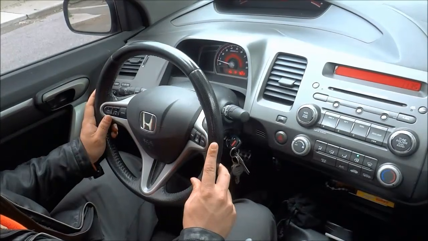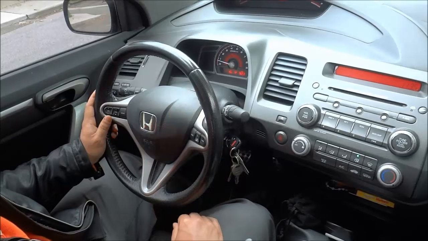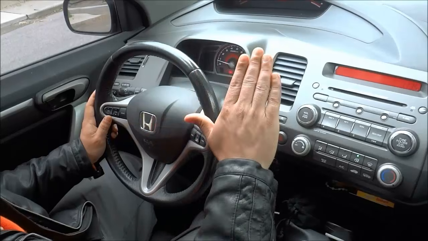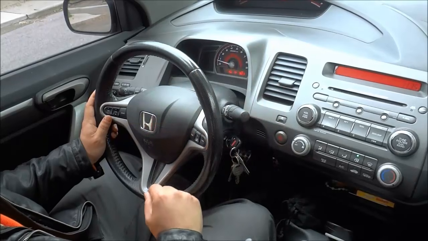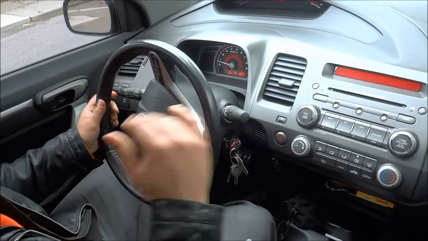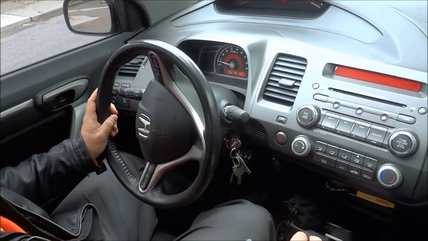If you are parking your car on the side of the road with a curb and the road has an uphill slant, you will turn your steering wheel all the way to the left. And I'll explain the logic behind this.